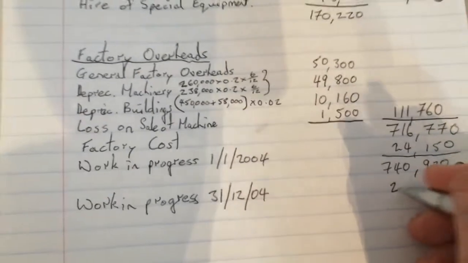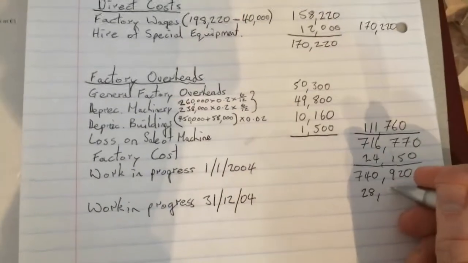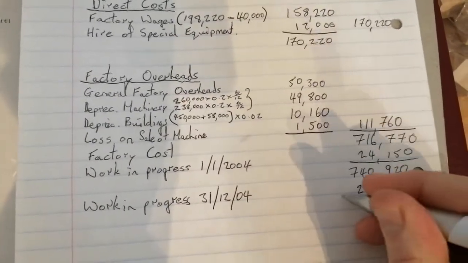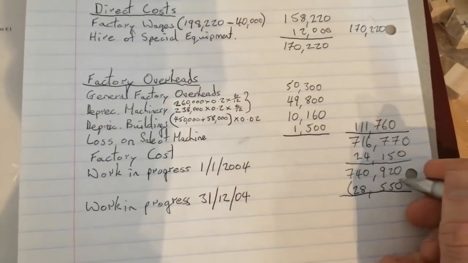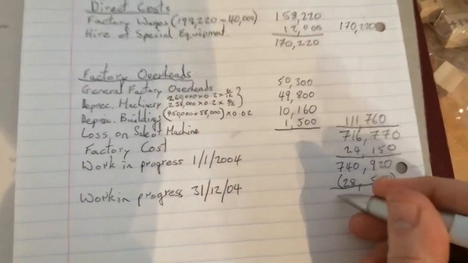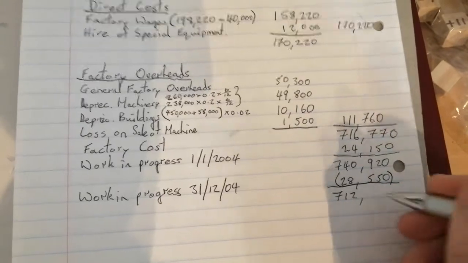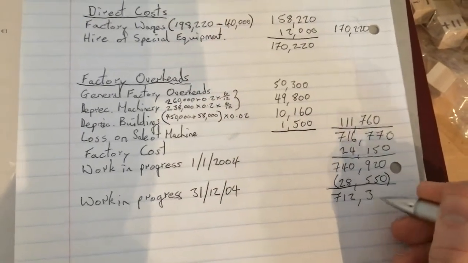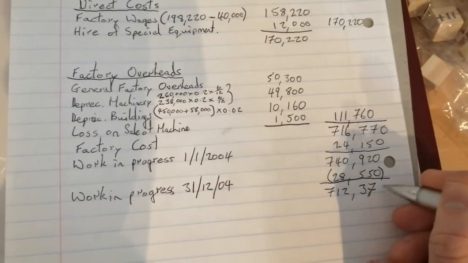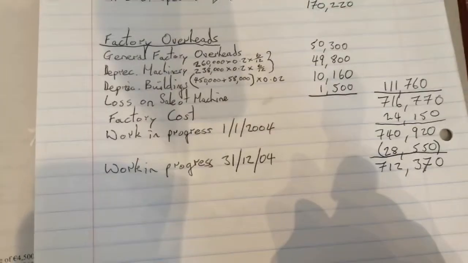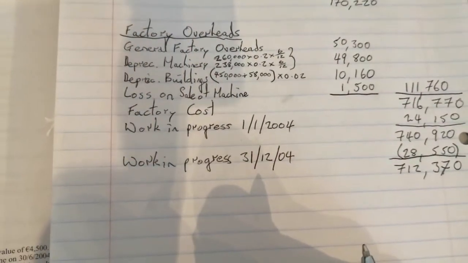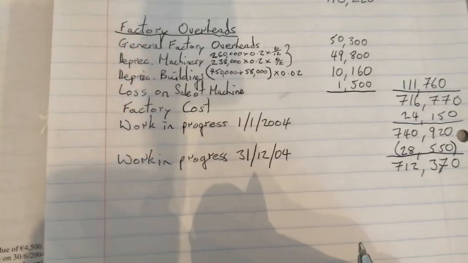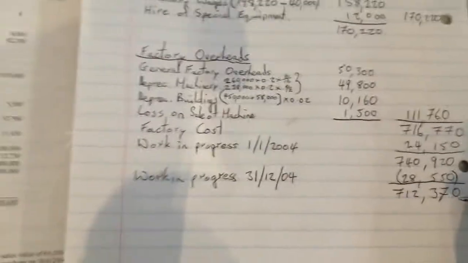There we have it. And we're subtracting that, giving me 712,370, isn't it? Okay. So that's our total cost of manufacturing this year.